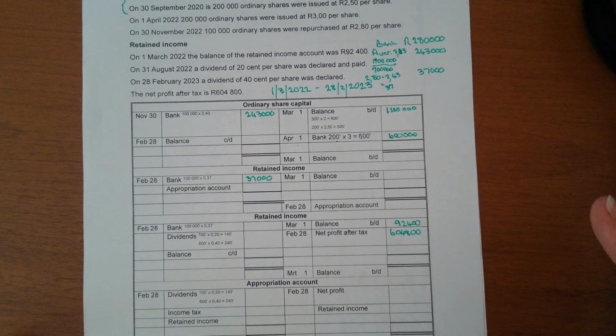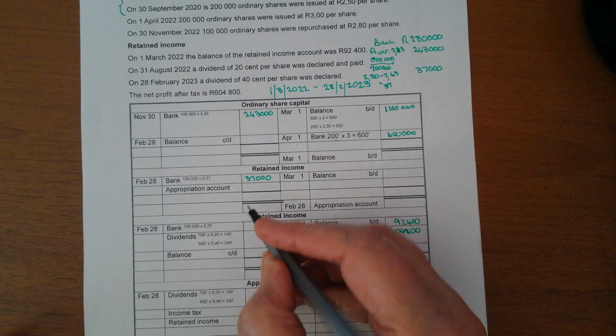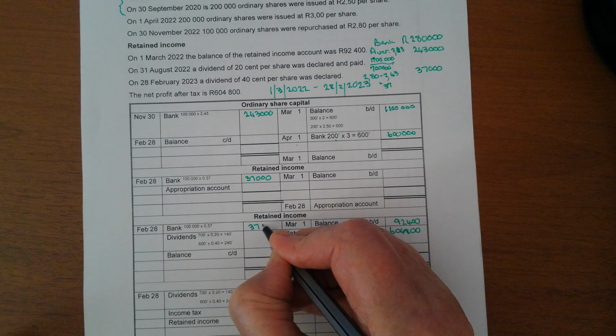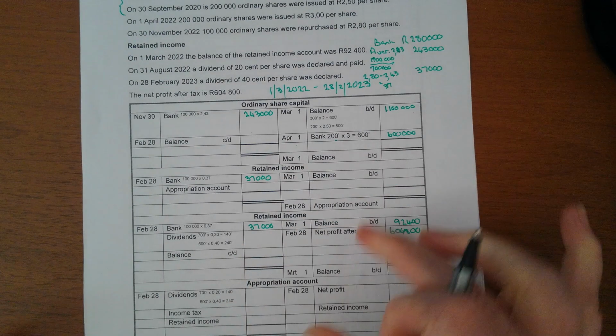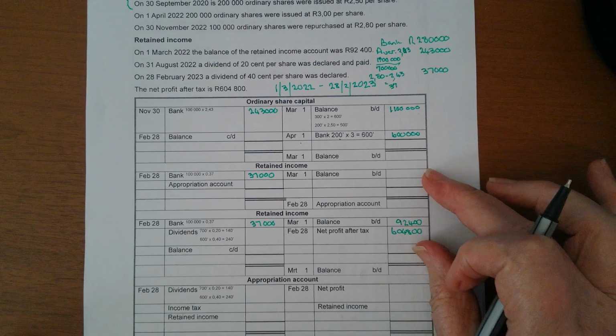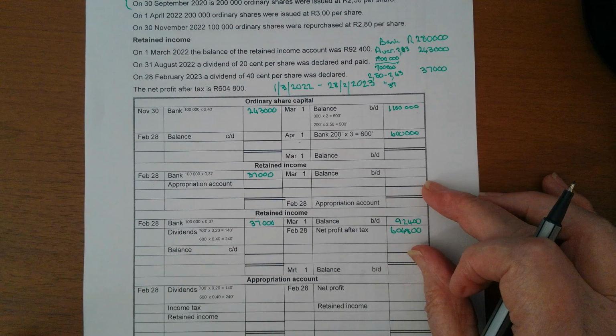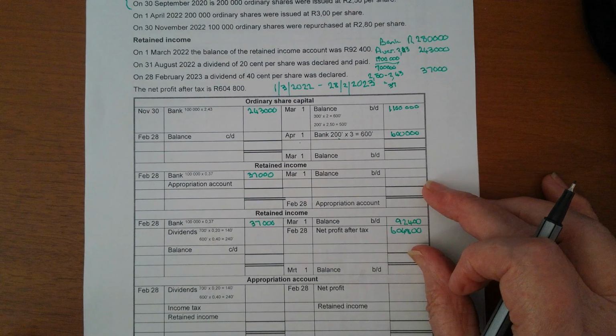Okay, so I first have to determine what is the amount that we will pay out for that dividends. Okay, so that one was the 37,000. I've done two retained income accounts because I just want to explain the difference between the two, because all the schools don't use the same method. There's two methods and you will get the same end result.